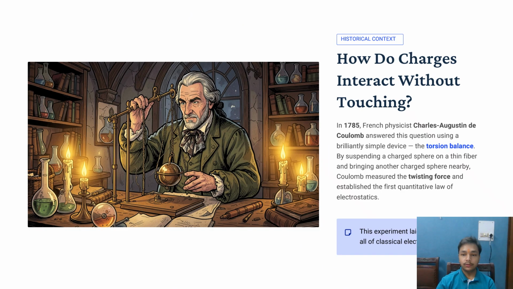Now let's move on to our agenda today, which is Coulomb's law. First of all, let's see some historical context: how do charges interact without touching? In 1785, a French physicist, Charles-Augustin de Coulomb, answered this question using a brilliant simple device called the torsion balance. By suspending a charged sphere on a thin fiber and bringing another charged sphere nearby, Coulomb measured the twisting force and established the first quantitative law of electrostatics.